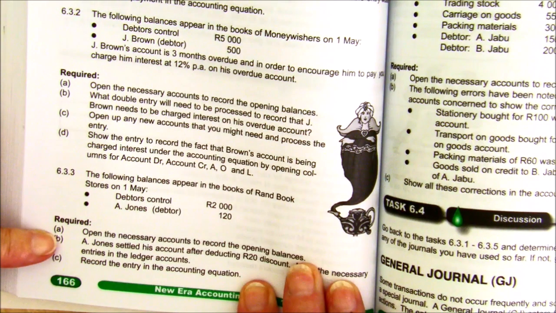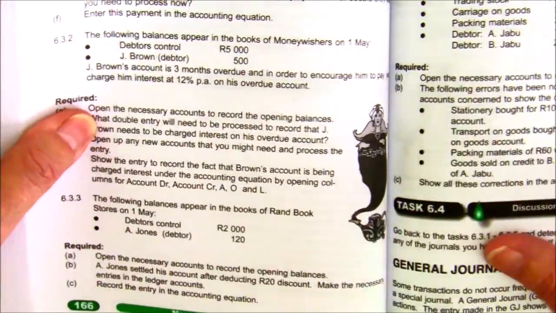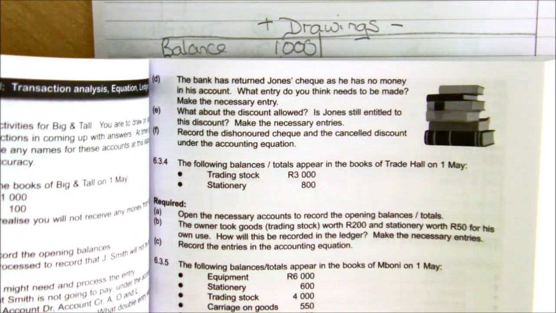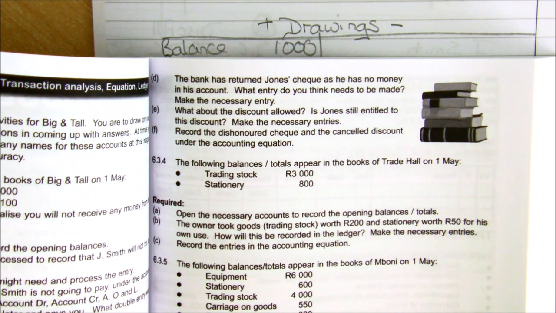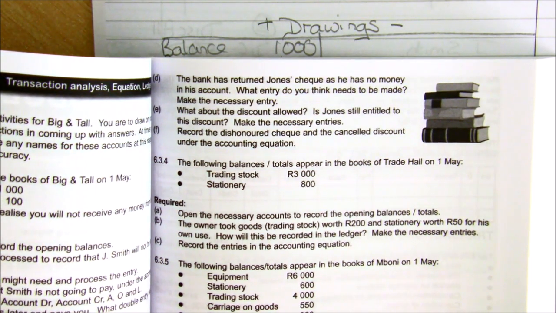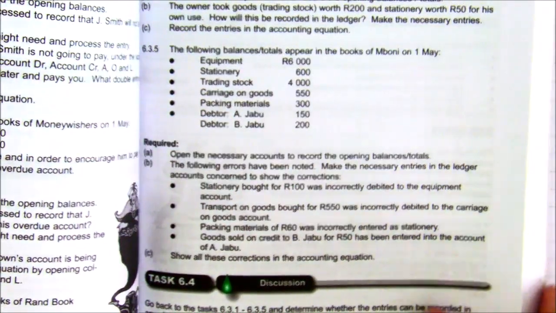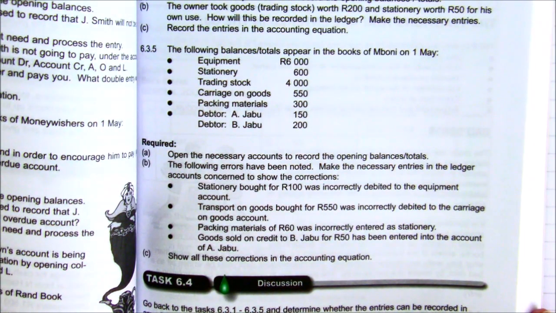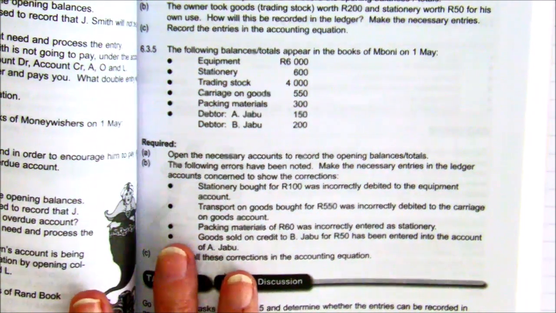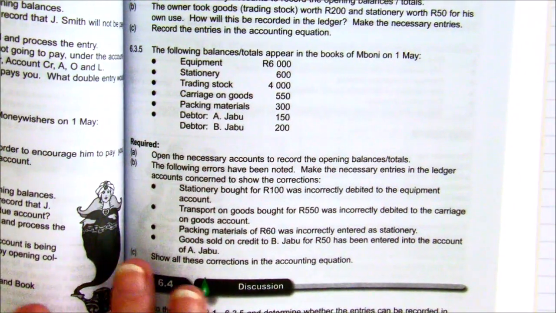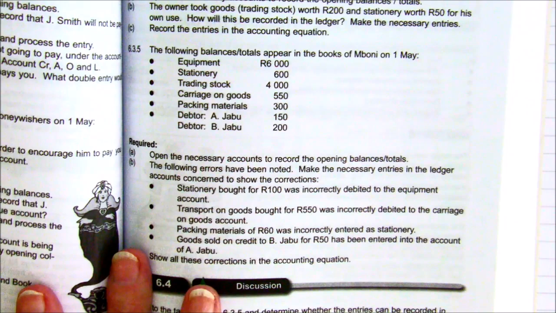6.3.3 starting at the bottom of this page, and going on to the next one. Now, obviously you're going to keep freezing so you can do this, because you can't do the entries as quickly as I'm moving the book here. 6.3.4 is another example. That's an error. And then 6.3.5 are all different types of errors. Now, I would like you to stop and go through that, drawing your own ledger accounts and just making sure that you understand that before we get on in the next lesson when I'll get on to General Journal.